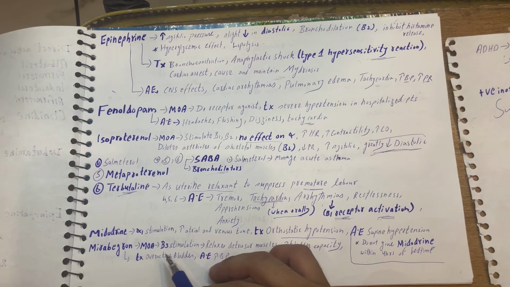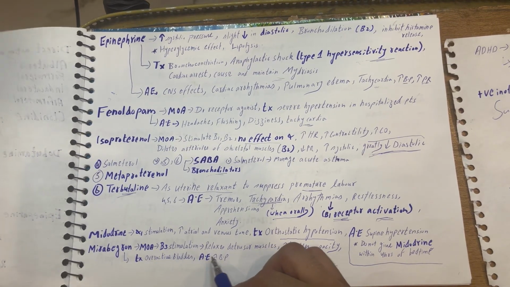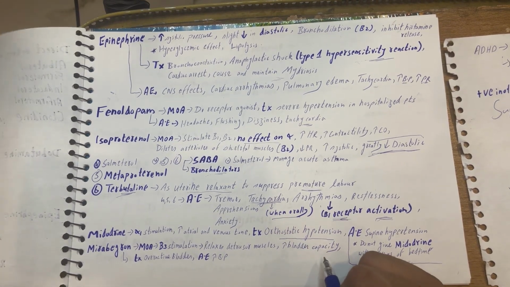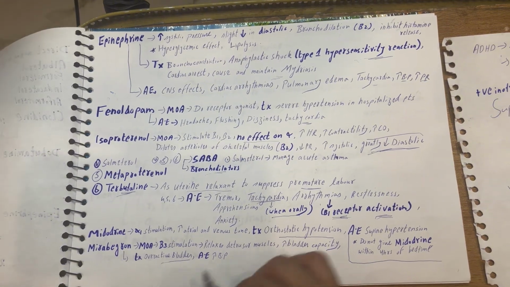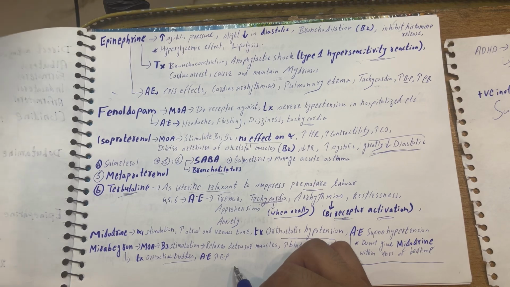The next drug is mirabegron. Its mechanism of action is it is a beta 3 stimulant. It relaxes detrusor muscles. It increases bladder capacity. Mirabegron is also used to treat overactive bladder. Mirabegron has a side effect too, that is it increases blood pressure.